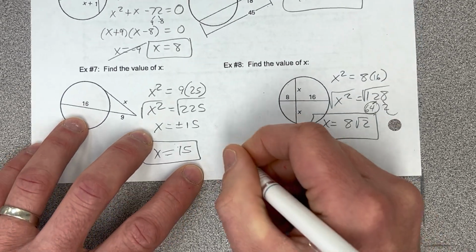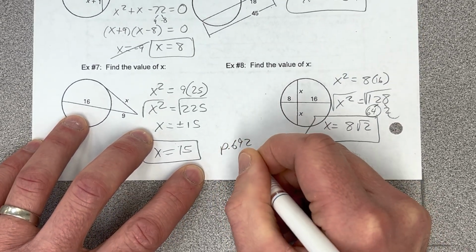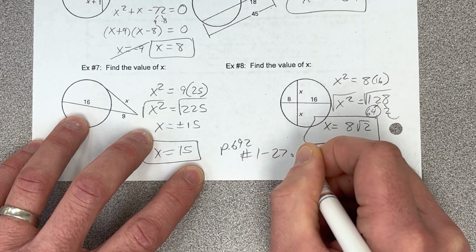All right, so the practice for this is page 692, numbers 1 through 27, odd.